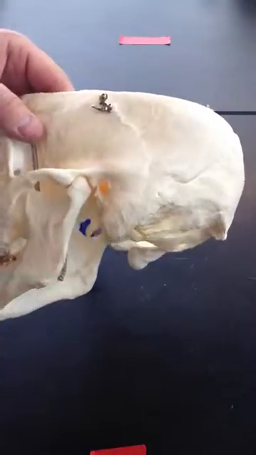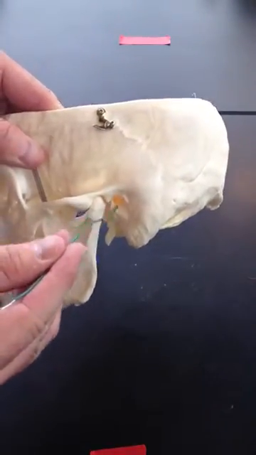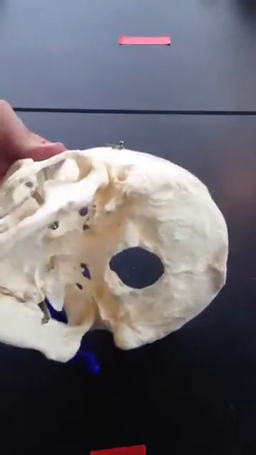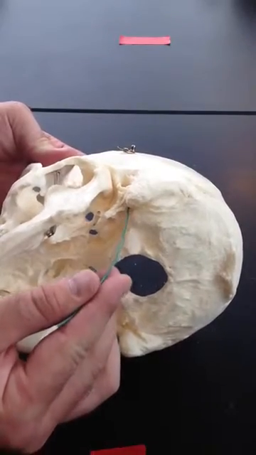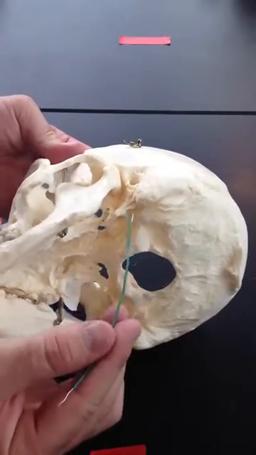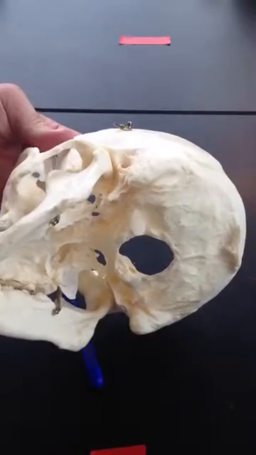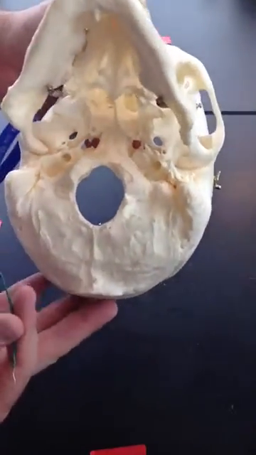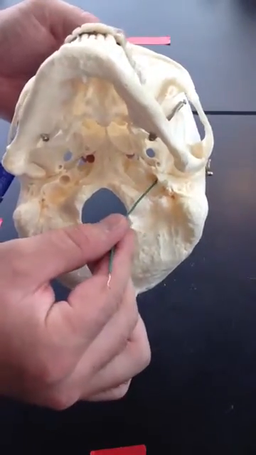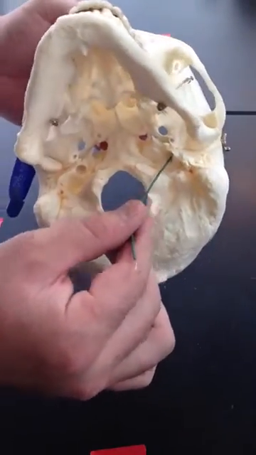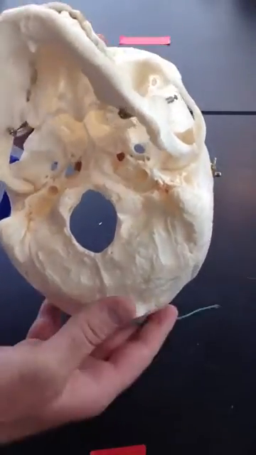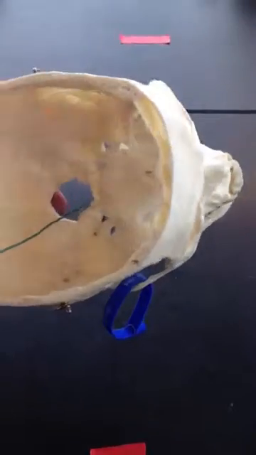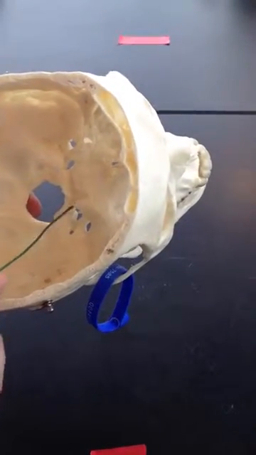So here's a real skull. There's the external acoustic meatus. Here's a full styloid process. And then the stylomastoid foramen right there between the mastoid process and styloid process. And then the carotid canal. From an inferior view, the carotid canal begins for the left side here and for the right side here. The carotid artery will enter the skull right around here.